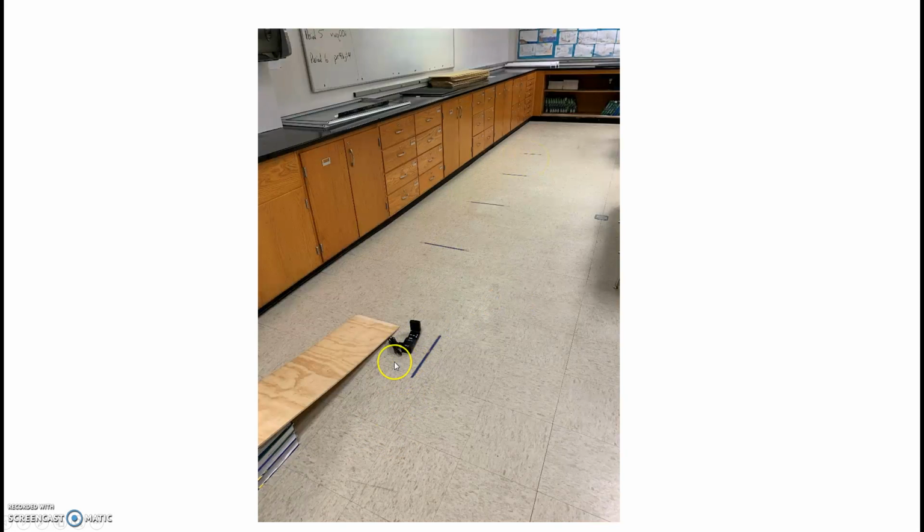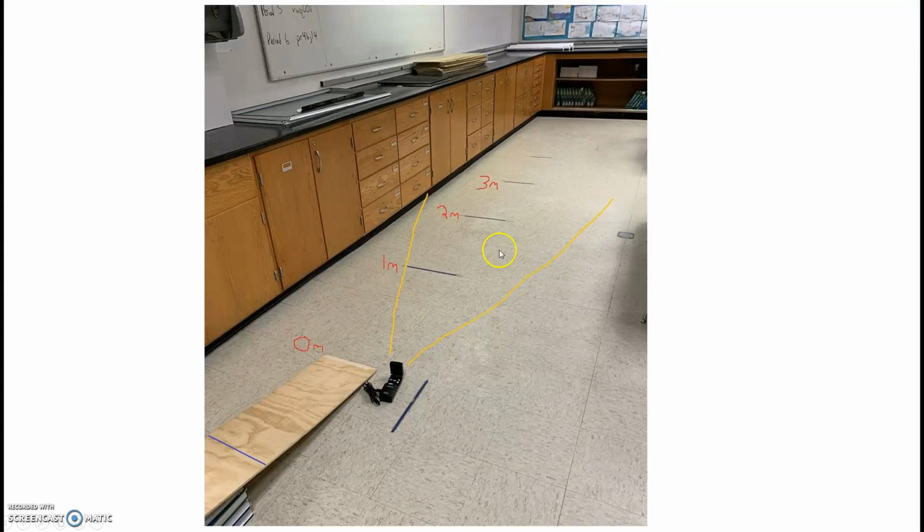One big difference we're going to make with this setup is that we're going to have our sensor right at the bottom of our board, facing outward. We want that sensor to also be at line 0. That's going to help us with some data collection. Okay, so there's a nice little visual representation for you: 0 meters, 1 meter, 2 meters, and 3 meters.